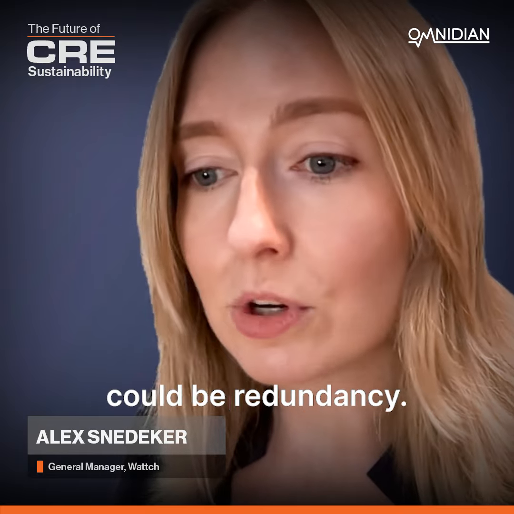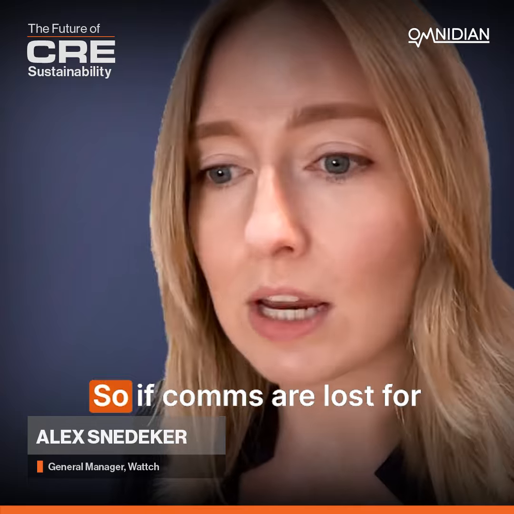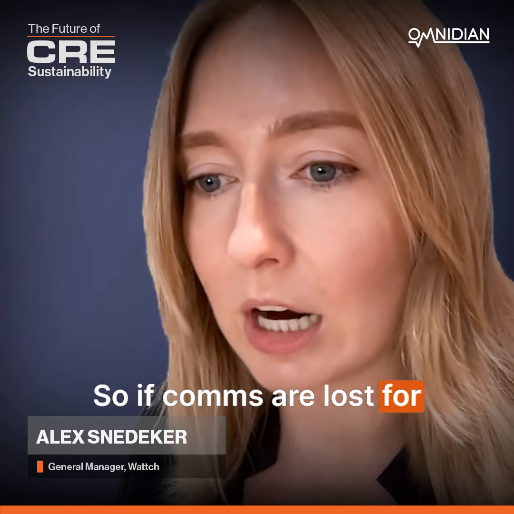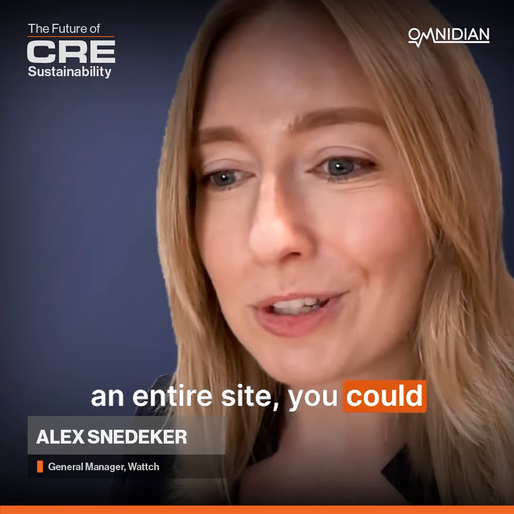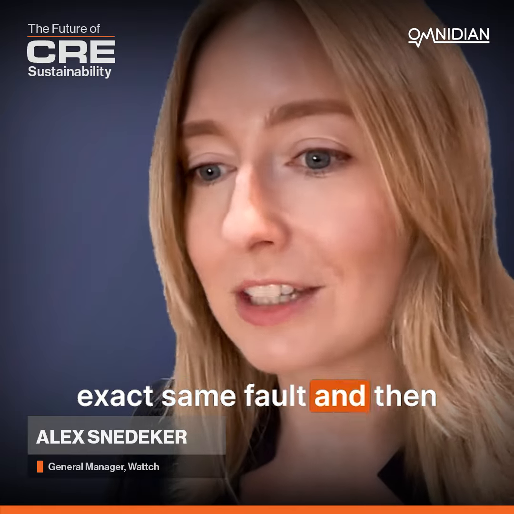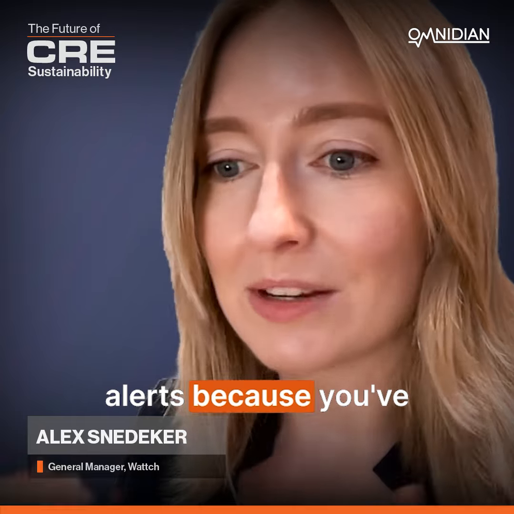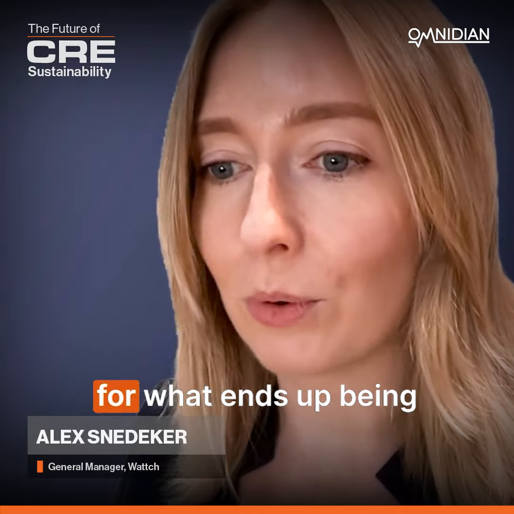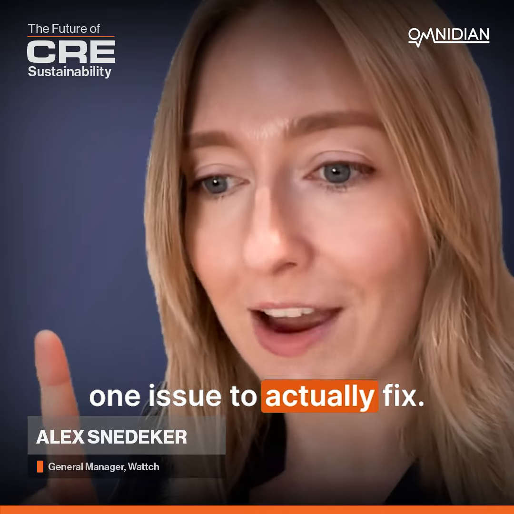The second issue could be redundancy. So if comms are lost for an entire site, you could get 100 different inverters that are throwing the exact same fault. And then you're just drowning in alerts because you've got 100 different faults for what ends up being like one issue to actually fix.